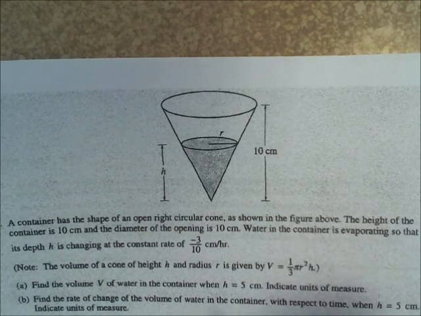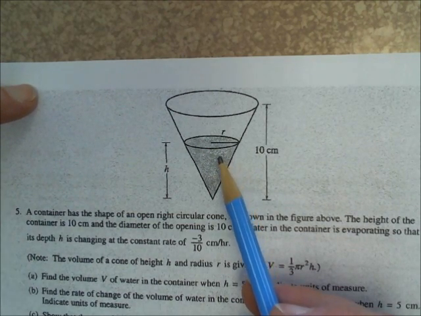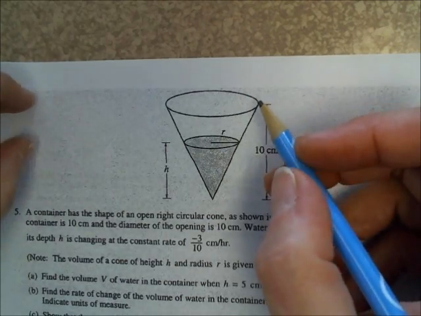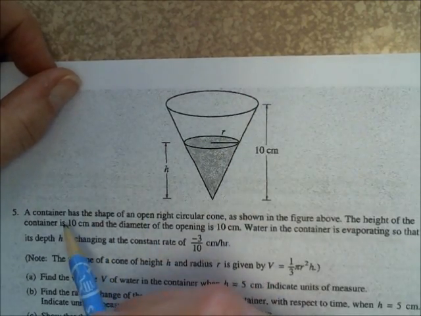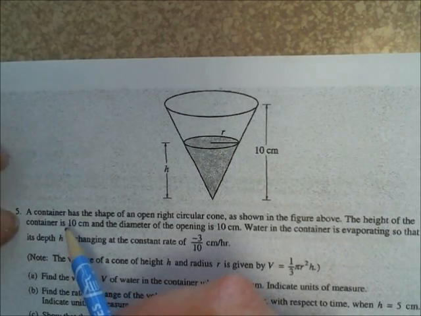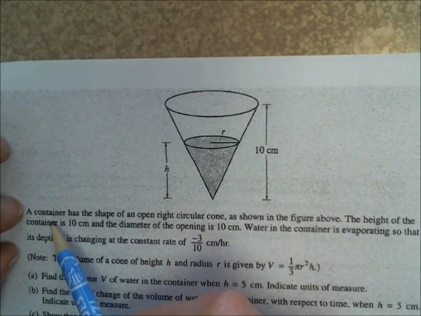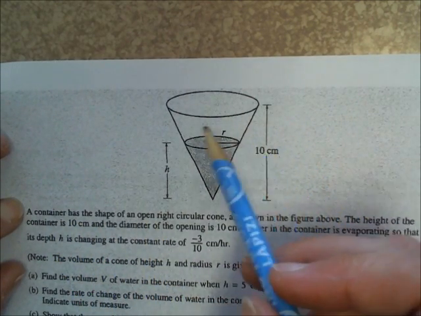We're going to go over a related rates question today that has to do with a cone. And in the end, this one is going to have to do with similar triangles. Well, not in the end, actually in the very beginning. So I'll give you a couple minutes, or you might want to just shut the video off to write down this question. It says a container has the shape of an open right circular cone.